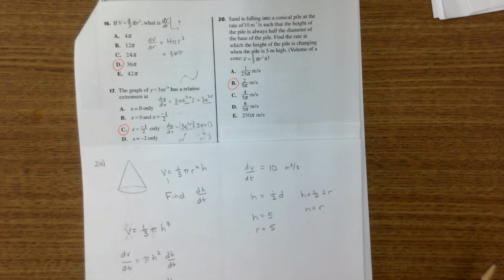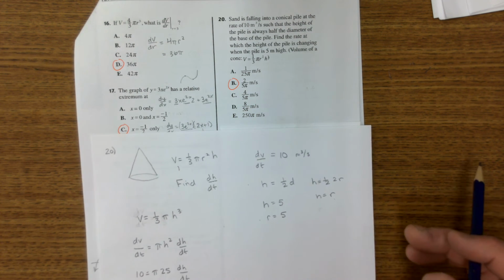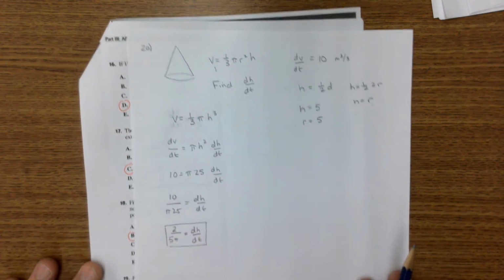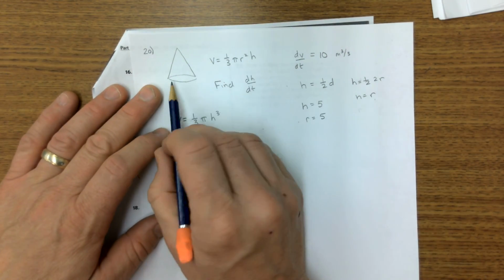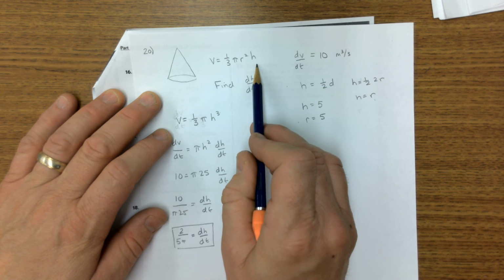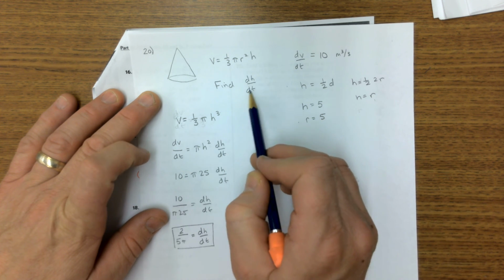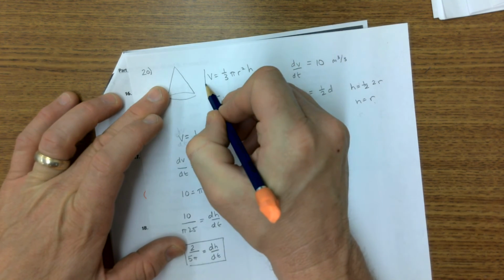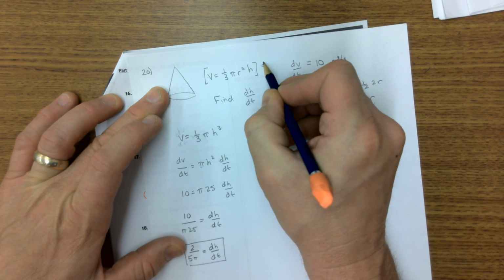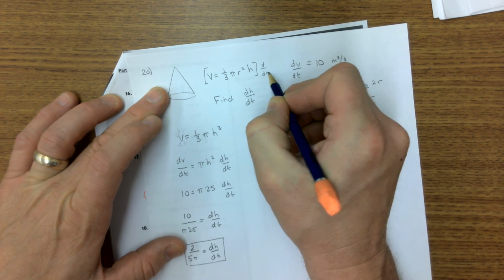All right, problem 20. Very complicated when you first start it, but it's actually not that bad. It's a related rates problem. And what you're told is that you have a cone. They give you the formula for the volume of the cone, and they ask you to find dh/dt. So I'm going to take the derivative of all of it with respect to t at some point.